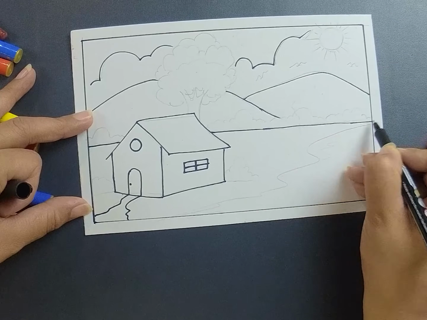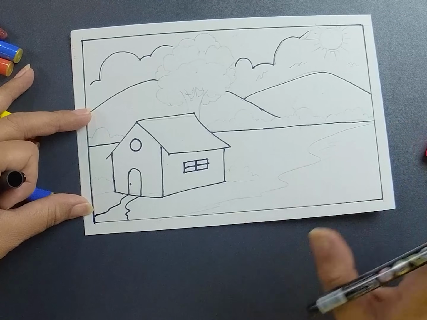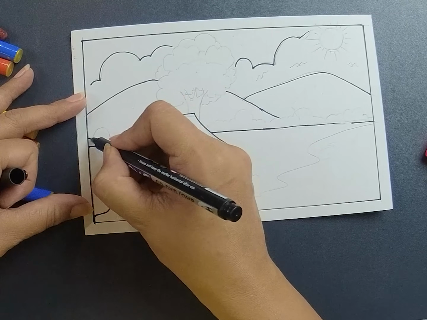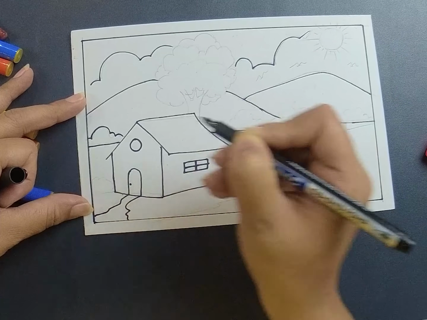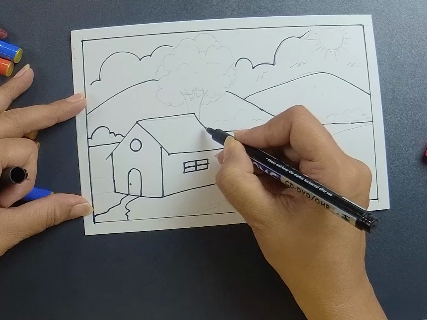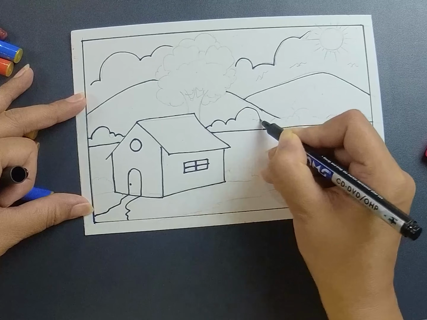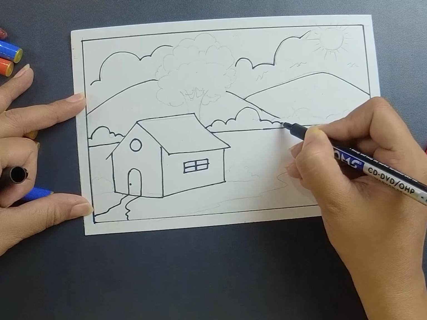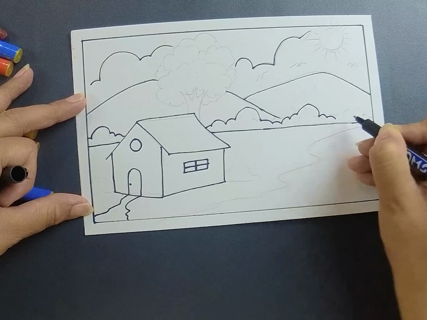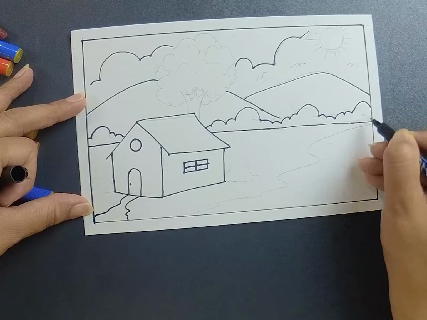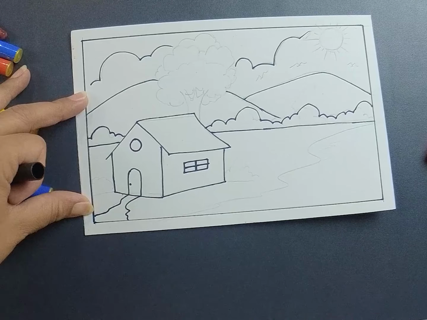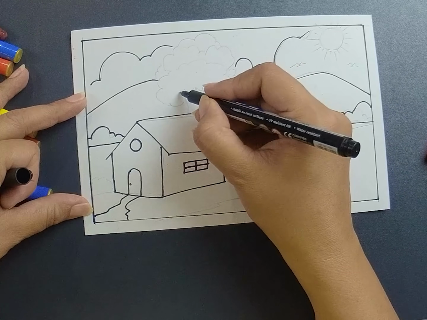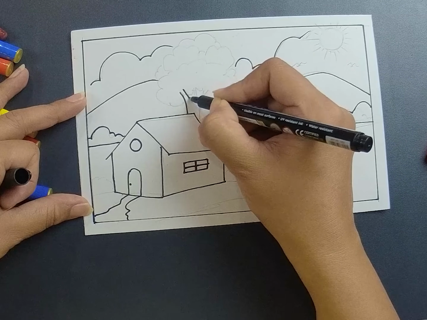And with the sketch pens, we will be creating a beautiful effect in this. To make that, what we have to do is we have to create different textures. So this is also known as texture art, and we can also learn how with different textures we can create a wonderful scene.